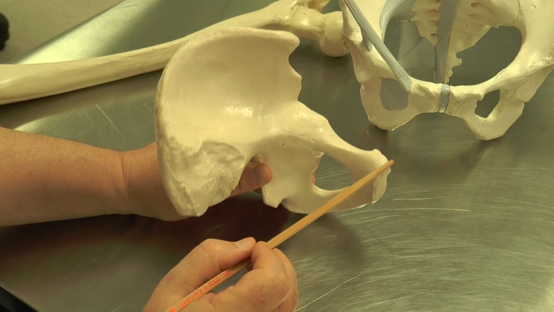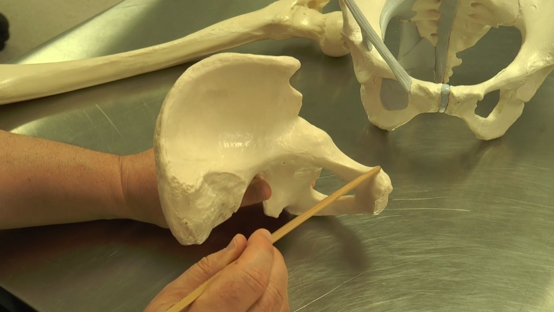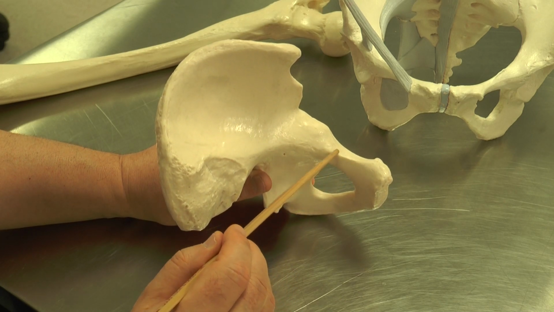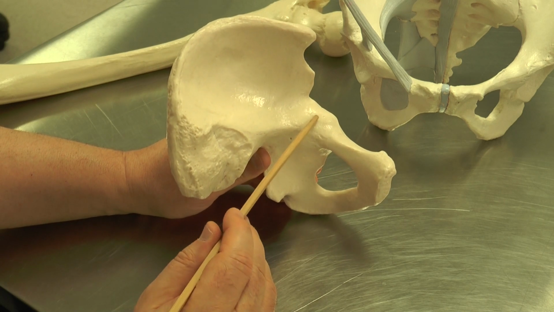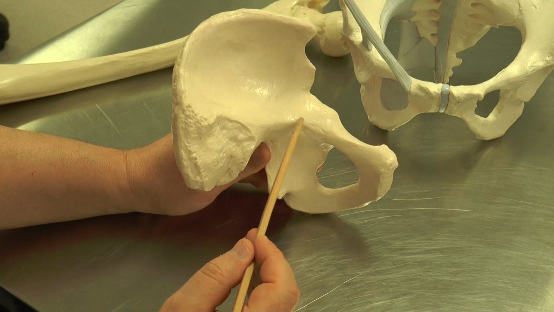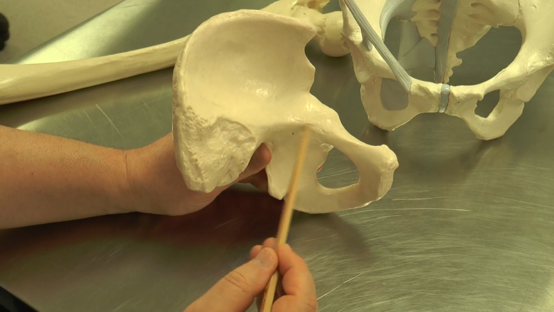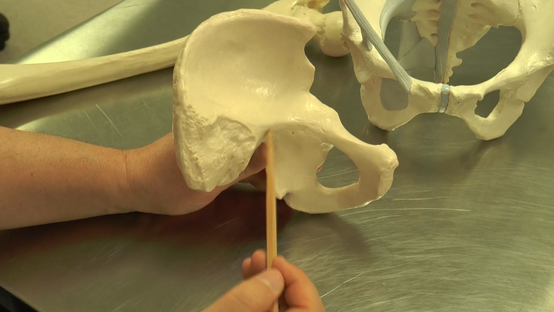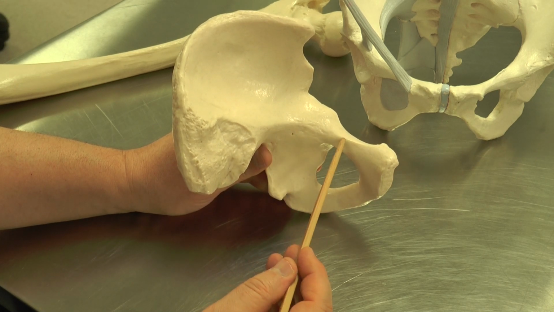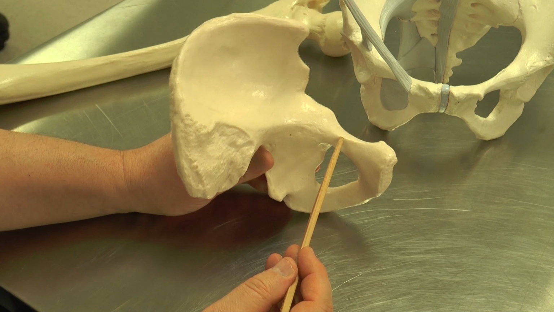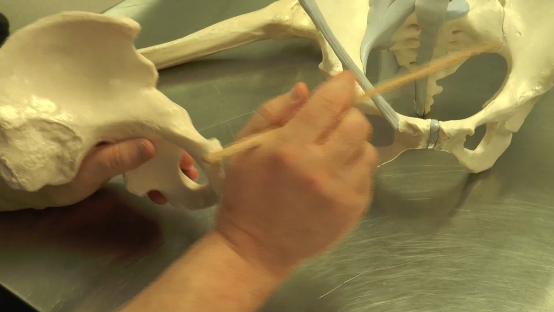So we have the pubic crest, and then we go laterally to the pubic tubercle, and then to the pectineal line or pecten pubis, and then backwards we have the iliopectineal eminence, and then at the back we have the arcuate line. So all this basically forms the pelvic brim, or the line that differentiates between the false pelvis and the true pelvis.